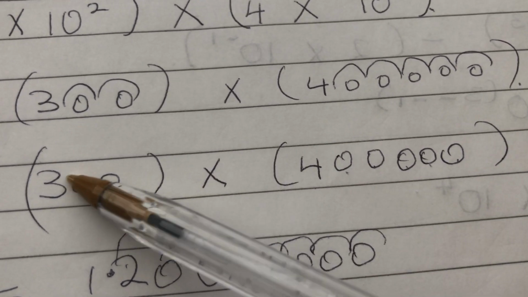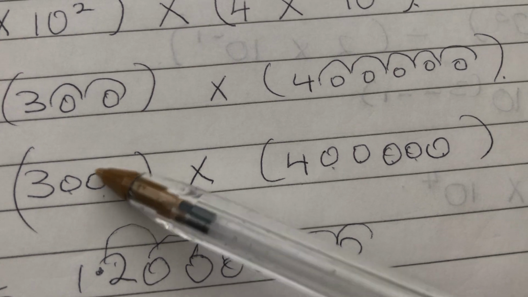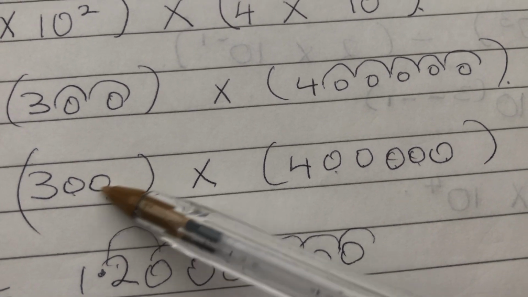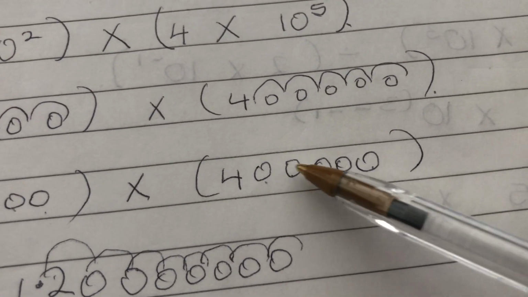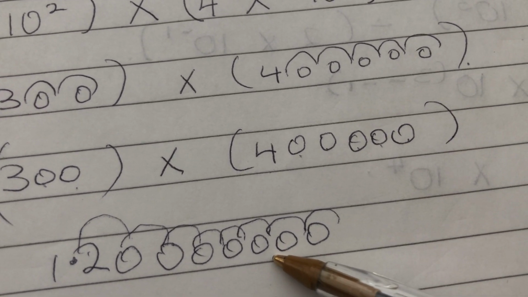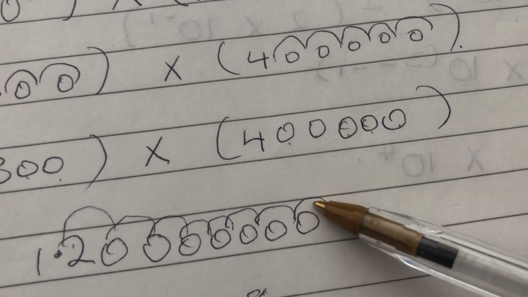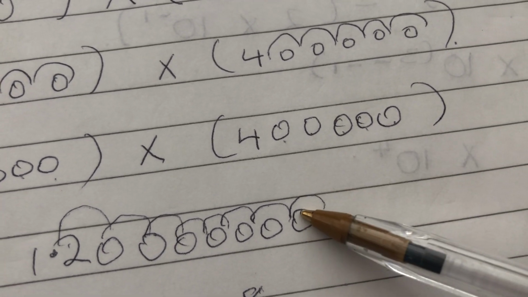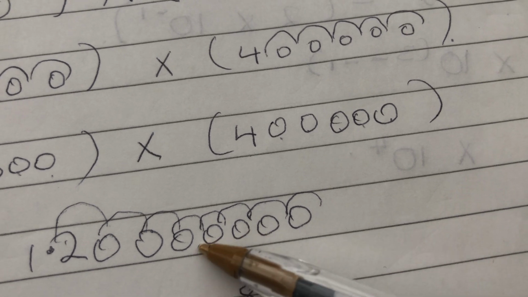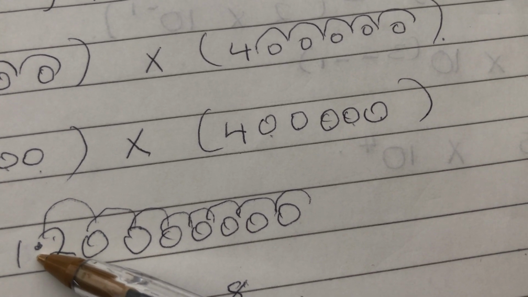So 3 times 4 is 12. Then I have 2 zeros here, and 1, 2, 3, 4, 5, so I have 7 zeros now, because I'm multiplying. So 1, 2, 3, 4, 5, 6, 7, and then my 12.